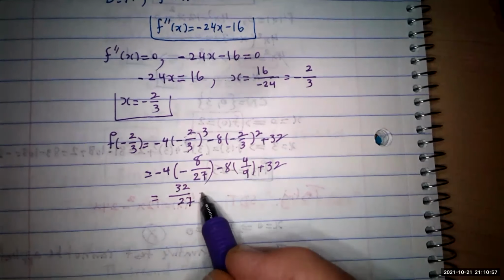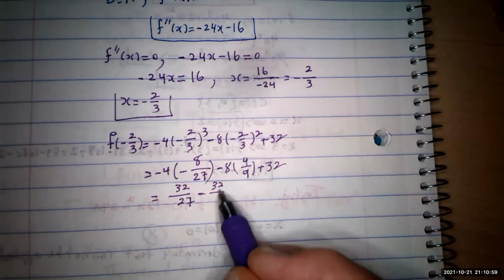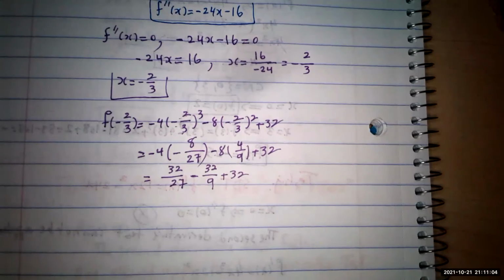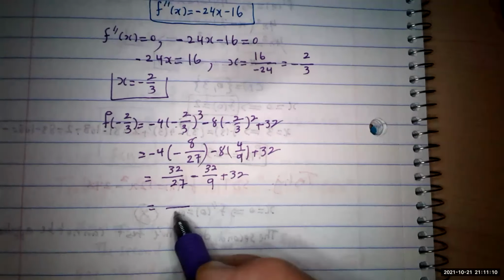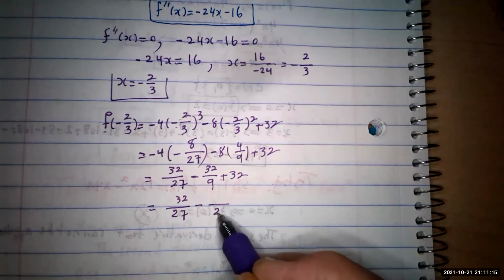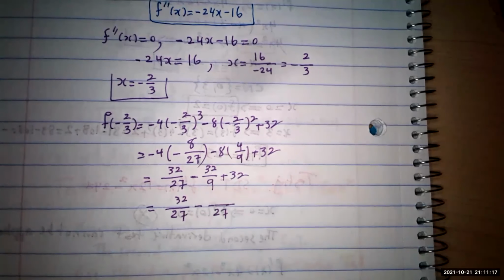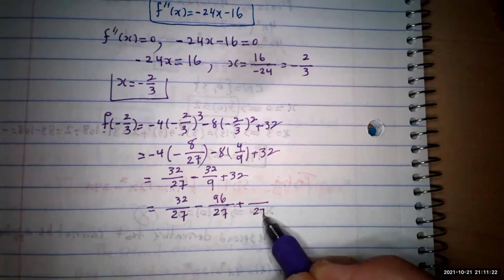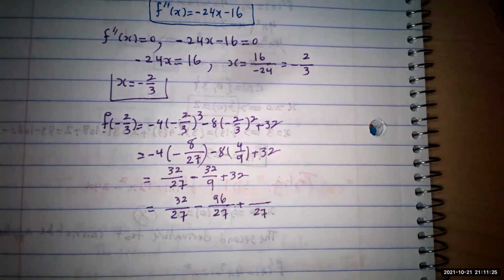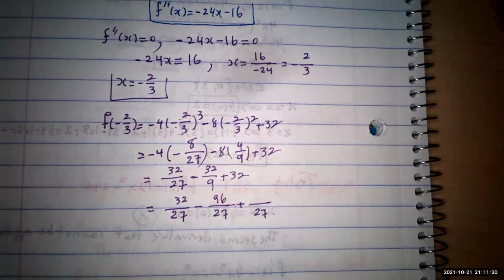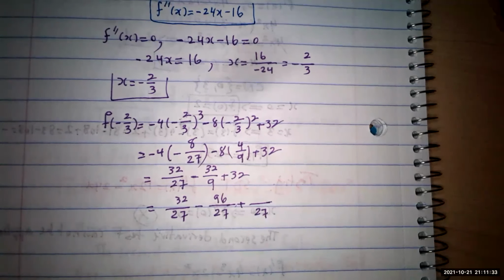And this would be negative 32 over 9. And the 32, let's have 32 here. You have to find the common denominator. The common denominator would be 27. So that gives you 27, 32. That would be 27. You have to multiply the top by 3, 96. And 27, it's going to be a big number. To make it into the 32 is going to be 32 times 27.